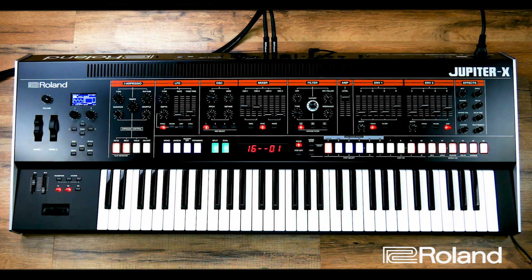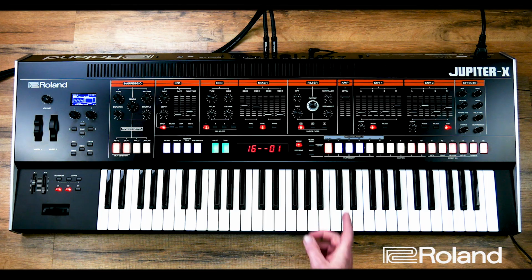So the first thing that we're going to do is go to an initialized scene. And when we're in an initialized scene, we know that no other thing is set in there, or other programs or parameter changes. It's a clean slate, and that's where we want to start. So right now I am in scene 16, number 1, which has nothing in it. And what I need to do is go ahead and pick the three sounds that I want to use.